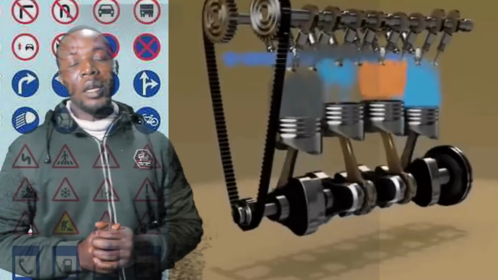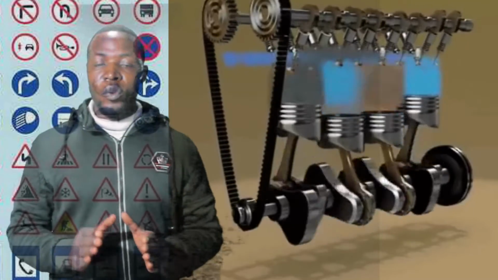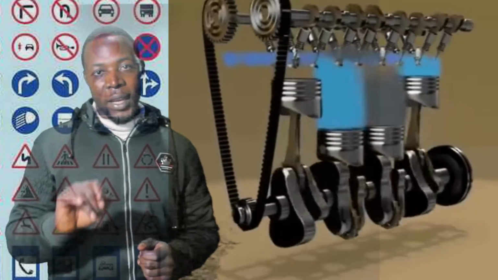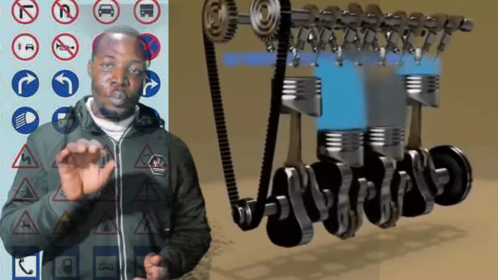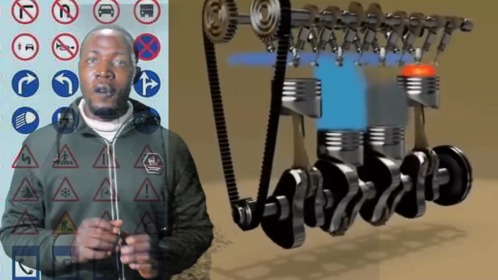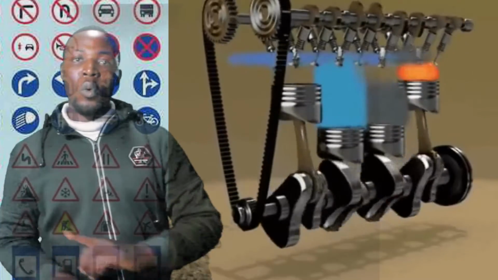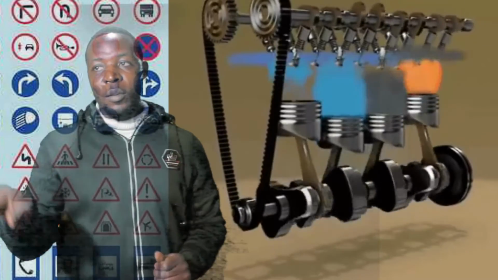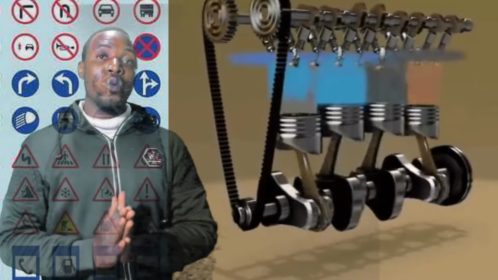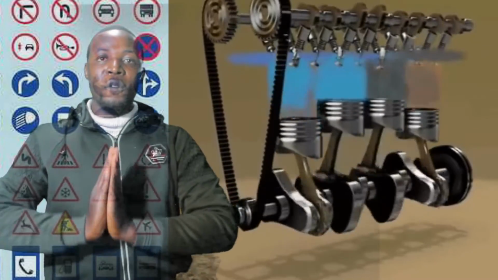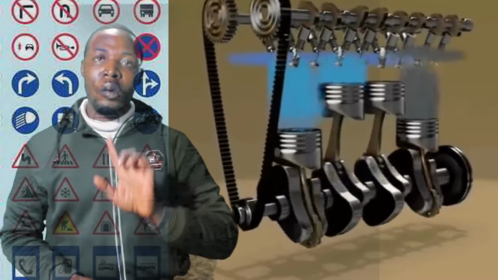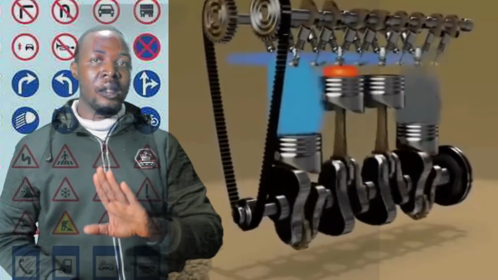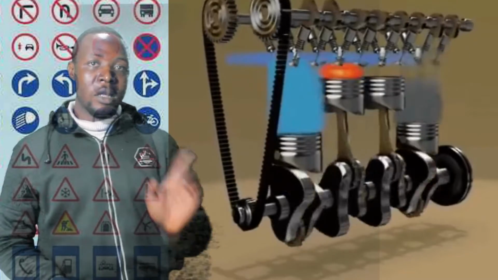Another question that they may ask you concerning tires: which direction does the bolt of the car loosen? Does the bolt of the car loosen clockwise or anti-clockwise? Anti-clockwise is the reverse direction of the clock, and clockwise is the normal direction of the clock. The bolt of your car loosens anti-clockwise. You just have to take note of that. The bolts of your car, any bolt, loosen anti-clockwise.